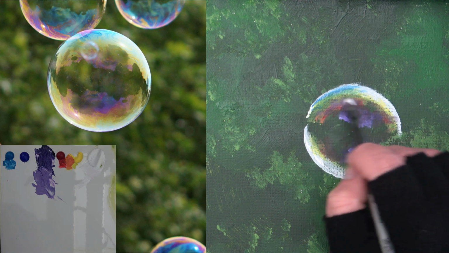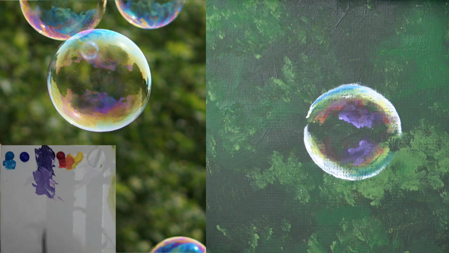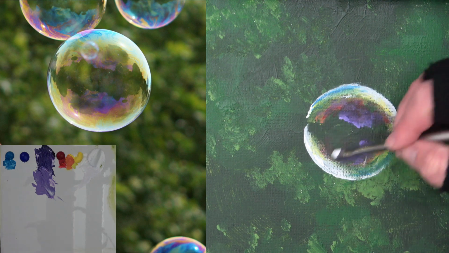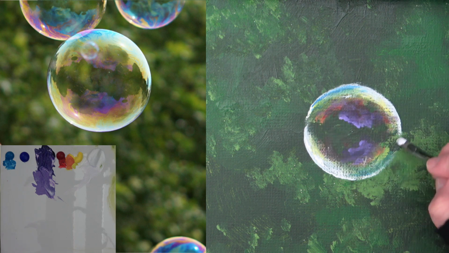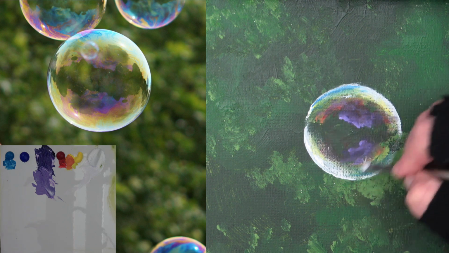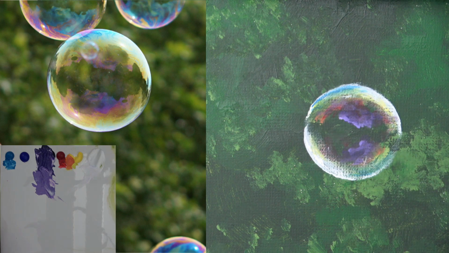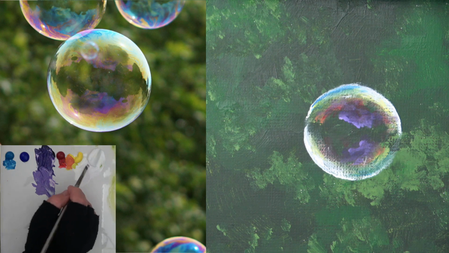And I'm going to fade that layer inwards, like a little shading. And that's going to give you that rounded effect of the bubble.